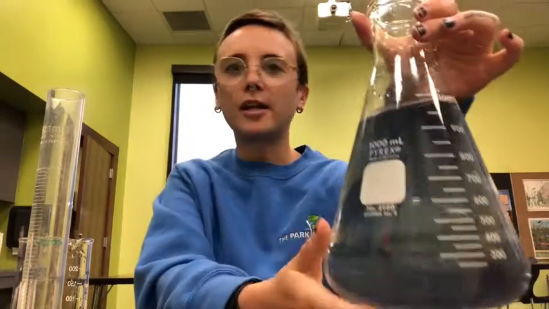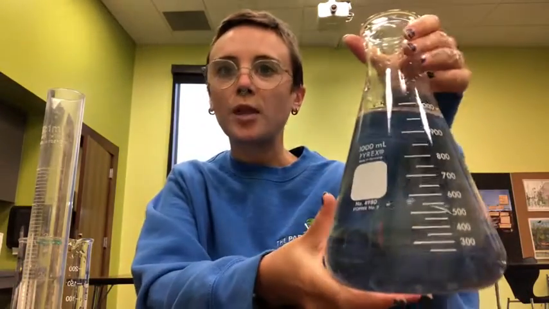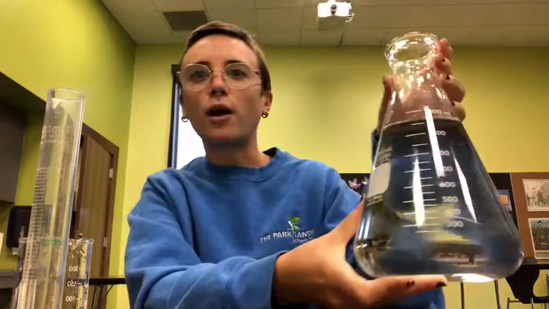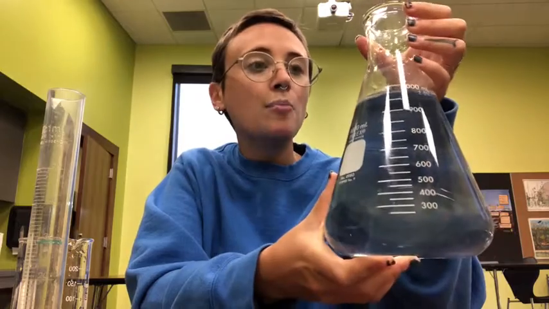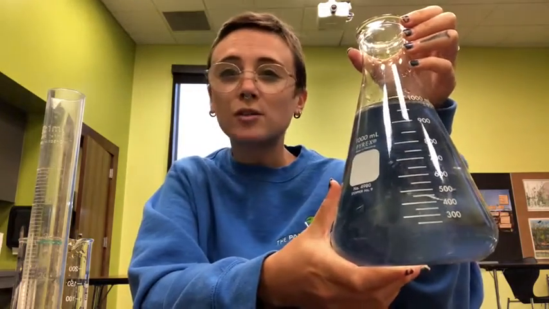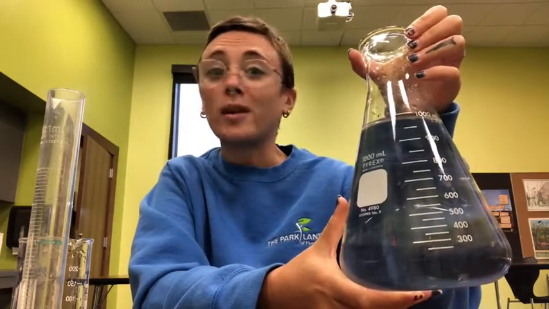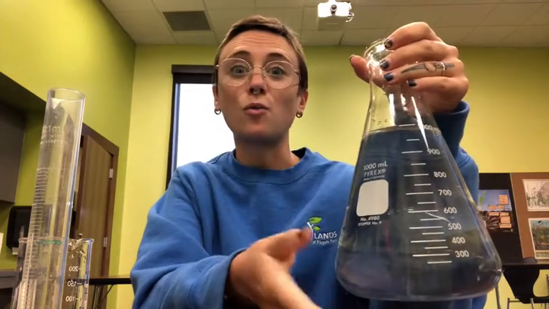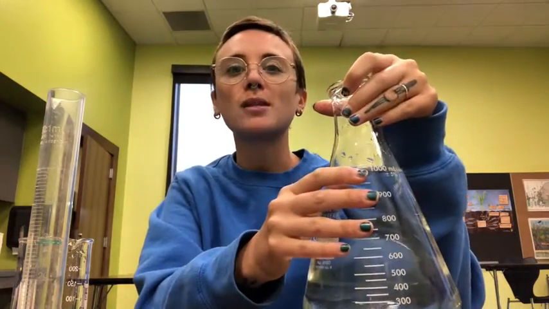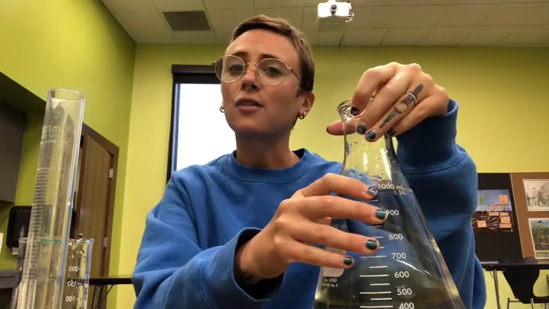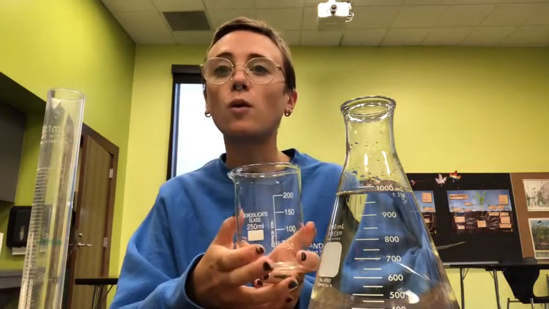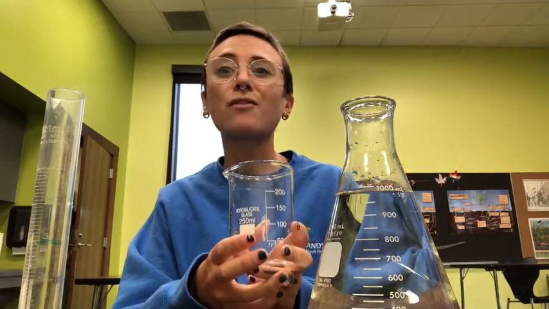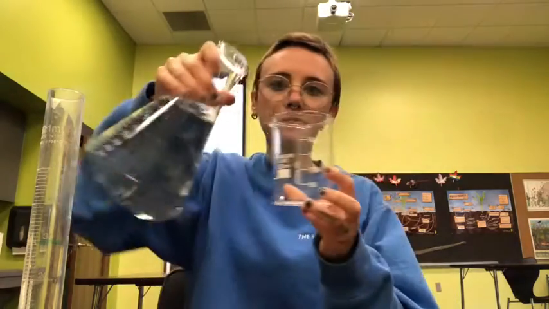All right, so in our experiment, I've got this giant beaker here filled with water. And this beaker represents all of the water on Earth, okay? But can we drink every single type of water on Earth? We cannot, right? We can't drink salt water from the oceans because it's not healthy for humans, and you can't really take salt out of salt water. So this beaker is going to represent all of the water that we can drink, so all of that fresh water on Earth.